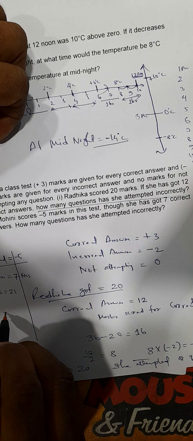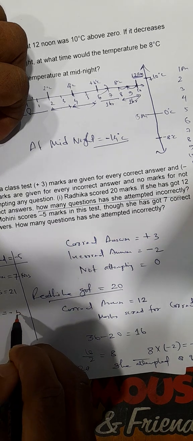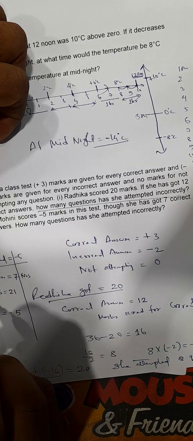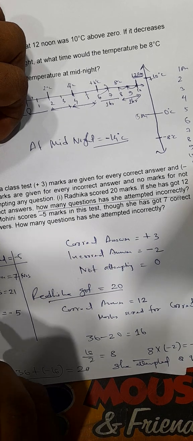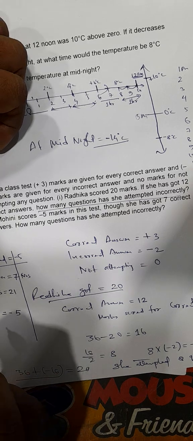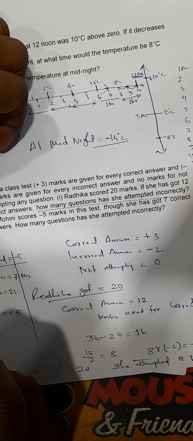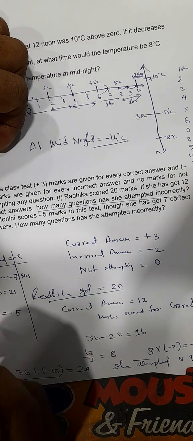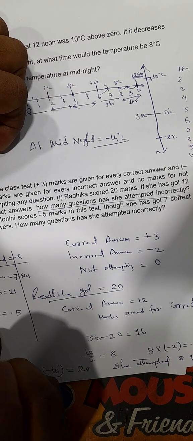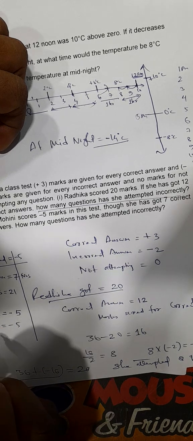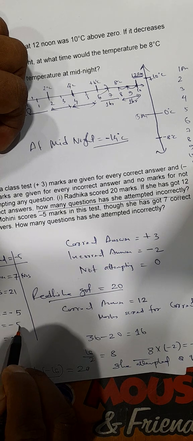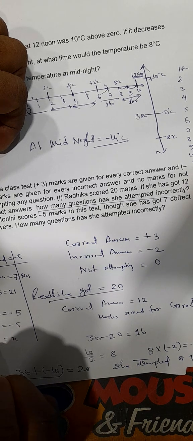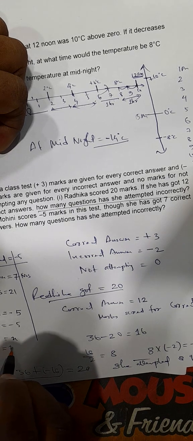21 positive means she also got some negative marks. Her final answer is -5. Finally she got -5. So we will find the total negative marks obtained by Mohini here. Now 21 minus which number equal to -5? Suppose 21 minus x equal to -5. Now we will put x on the right side. Now transpose 5 to the left hand side. 21 plus 5 is 26, x equal to 26.